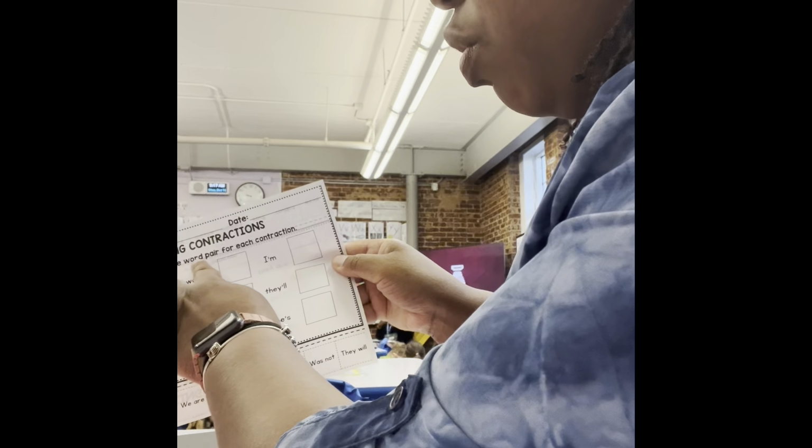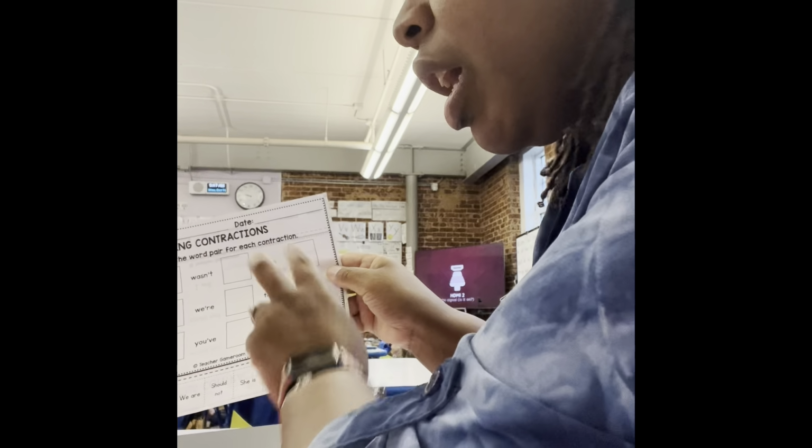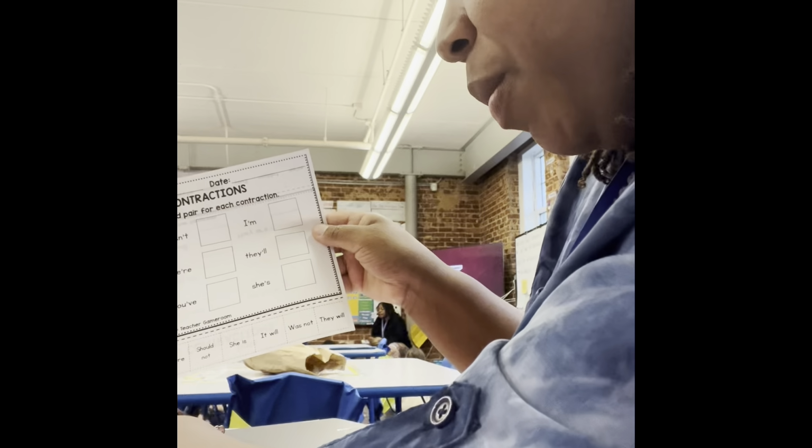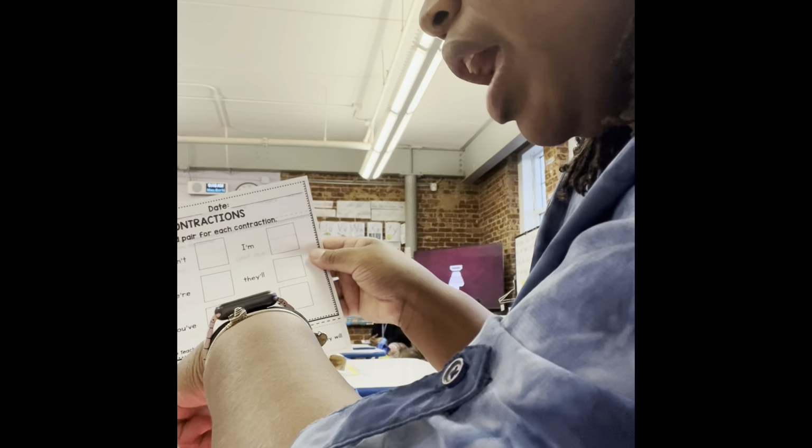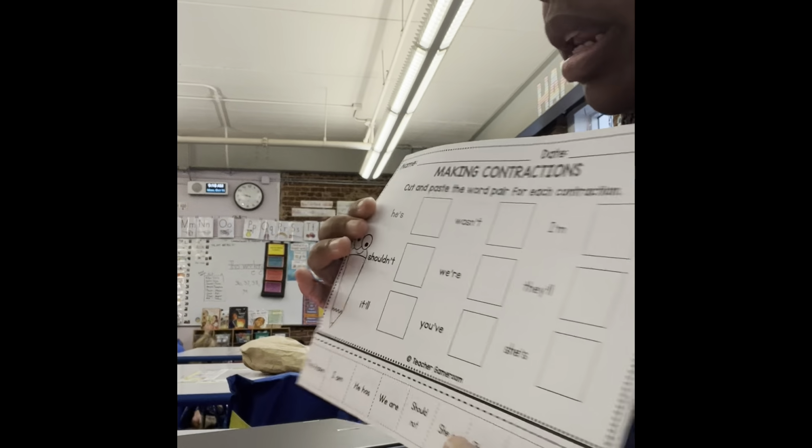So today, we're going to make contractions, okay? You're going to cut and paste the word pair for each contraction. So here, you have the contractions. Down here are the two words that make up the contractions. Your job is to read the contractions and think, what two words make up the word shouldn't? Don't tell me out loud. Okay, so let's say should not. Maya says should not. So I will look down here and say, is there a should not? Right there. So I will cut it out and glue it to that square.